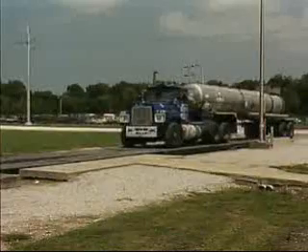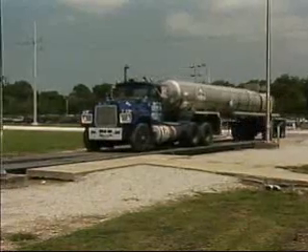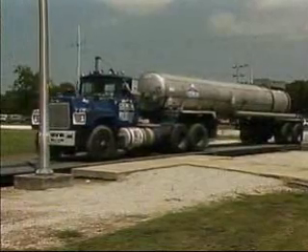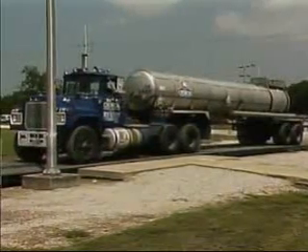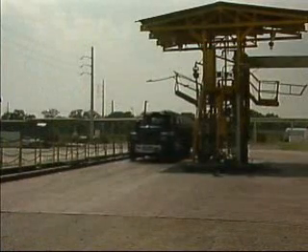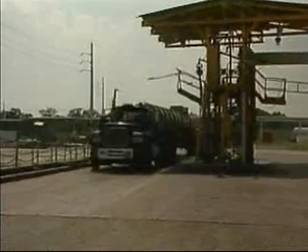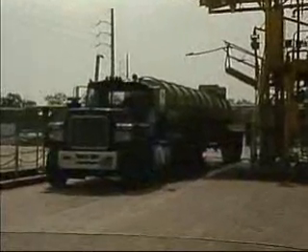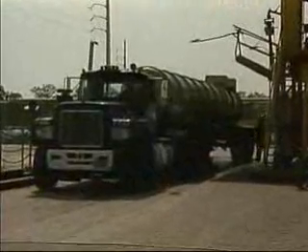The first step in loading a tank truck is to weigh the truck. This provides a reference so that when the truck is weighed after it's loaded, the amount of liquid in the tank can be determined. Once the truck has been weighed, it's driven to the loading rack, where it's spotted. Spotting refers to positioning the truck at the loading rack. Once the truck is spotted, the ignition is turned off and the parking brake is set.